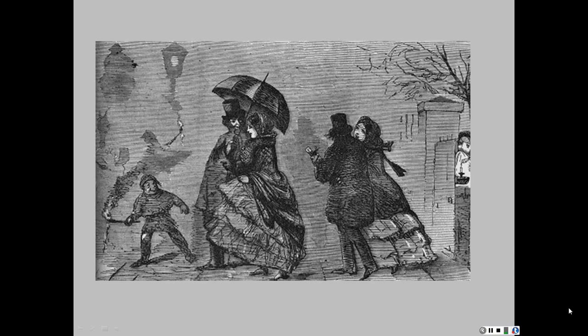And here's a portrayal of the London fog. You see the boy on the left is holding a torch, because you actually needed torches to make your way through this fog. It became so thick. There were practical reasons why London was a nightmarish landscape. Until the end of the century, they had no sewage system, so human waste and animal waste was all over the streets.